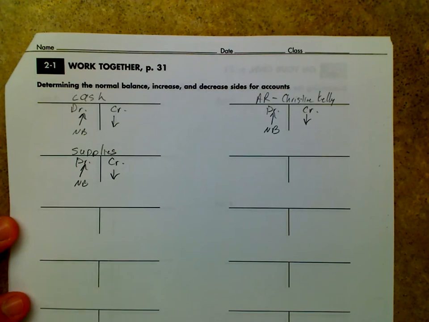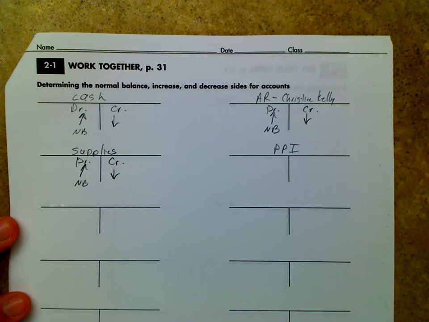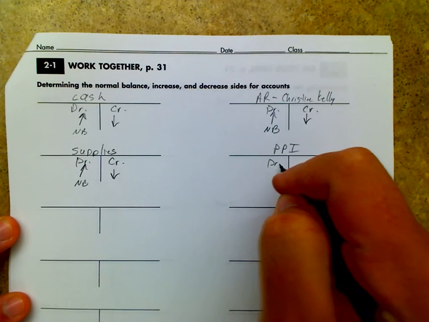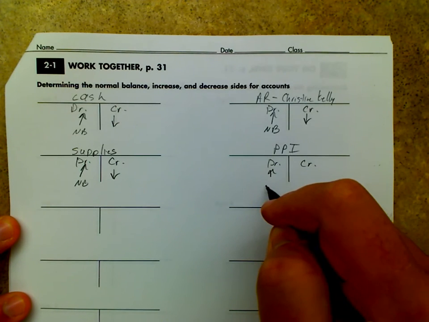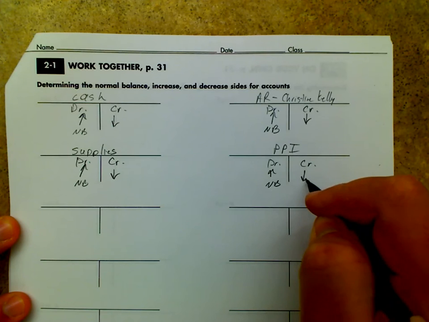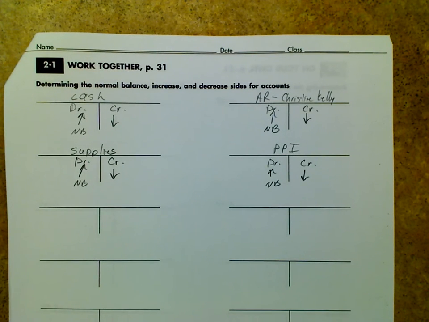It looks like we have one more asset. Prepaid insurance. Debit, credit, increase debit, decrease credit. The assets are pretty simple because the assets will never make you think too much. If it's an asset, they're all the same.